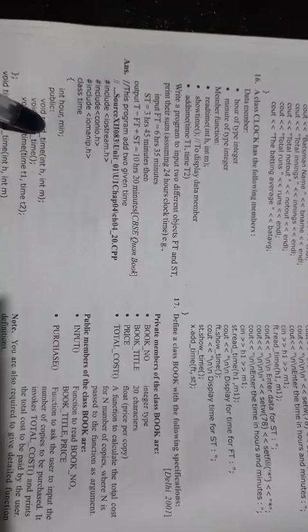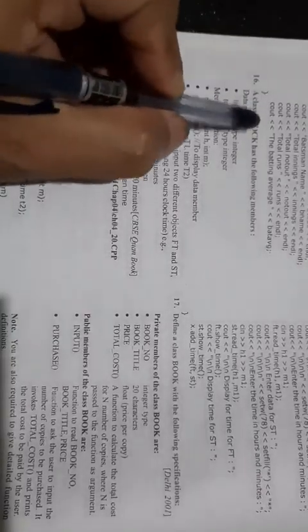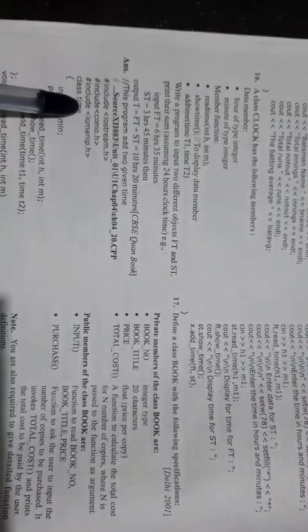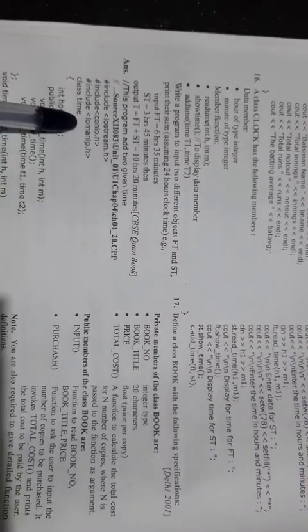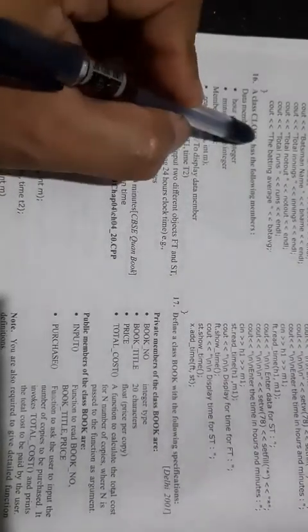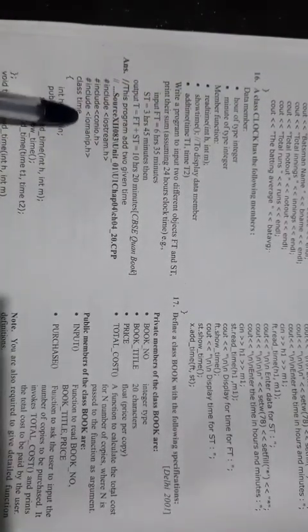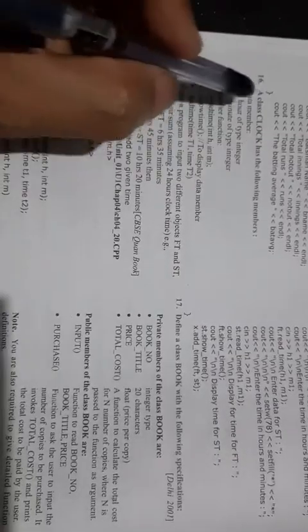However, yes, if in the exam time it is mentioned here clock, you write the class name, change it to clock, like that. So the class name is clock. For explanation, I'll be just using the class name as time. Okay, and then the data members.